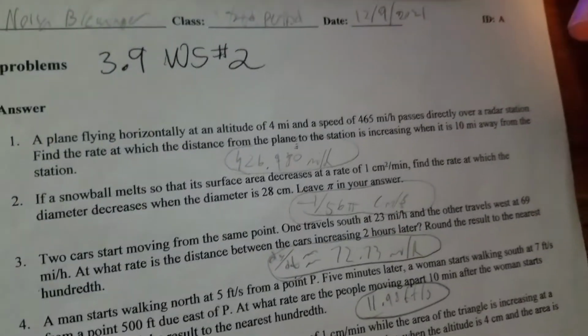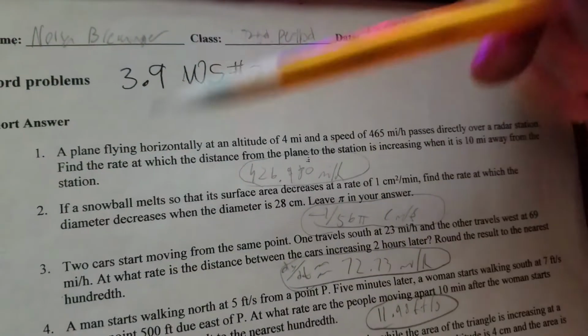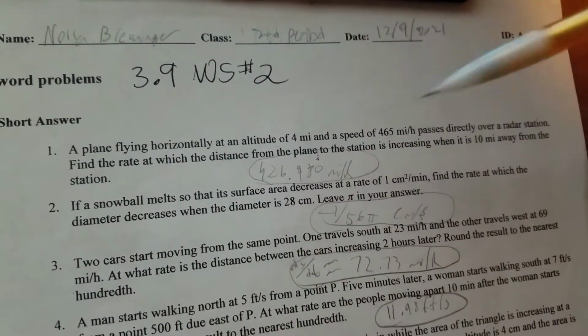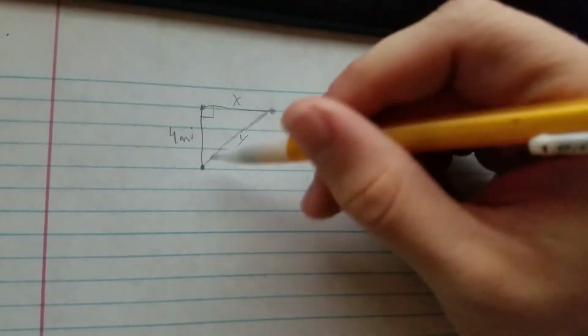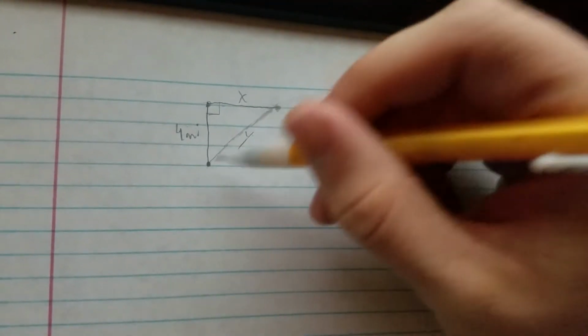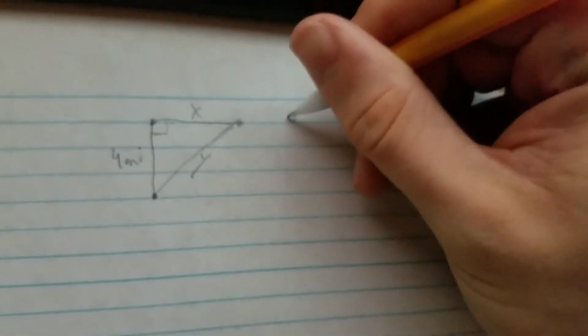Now, let's look at the problem. It wants us to find the rate at which the distance from the plane to the station is increasing. So it wants the rate at which y is increasing. That's going to be dy over dt.